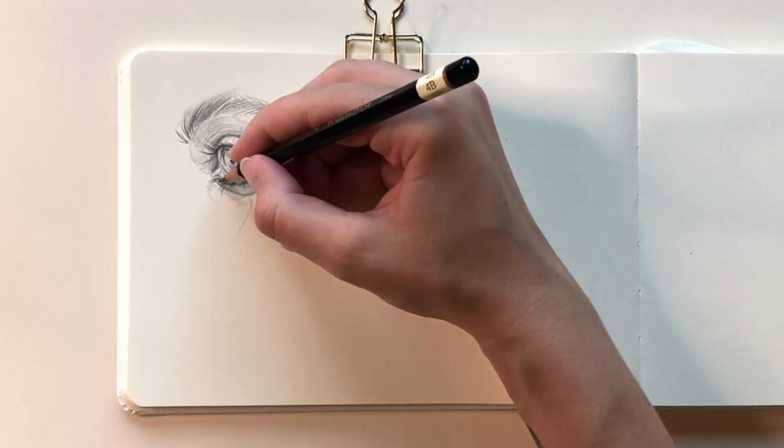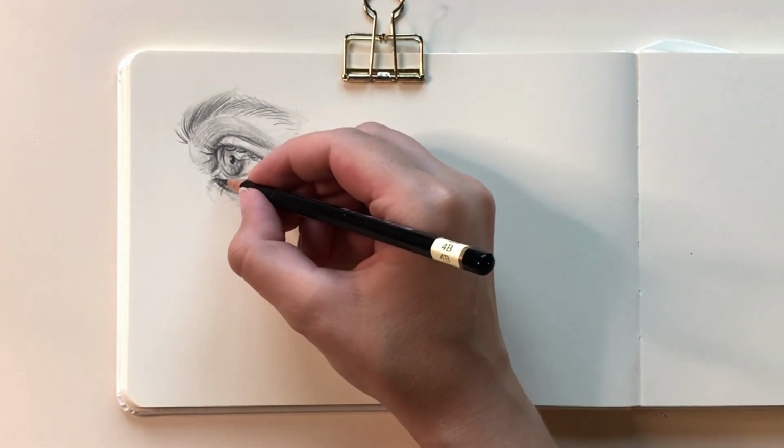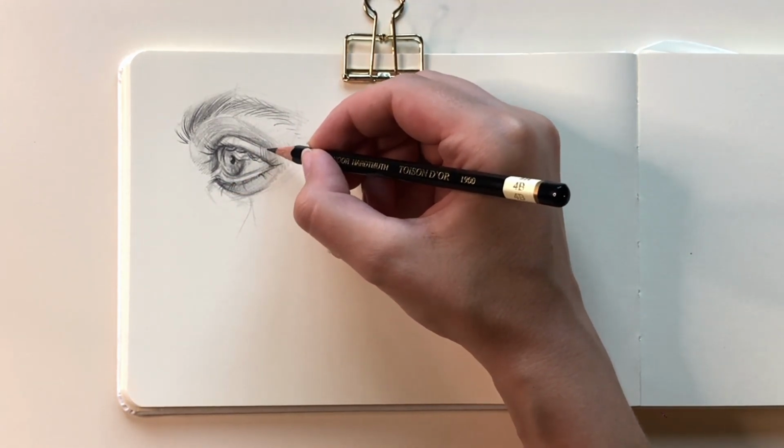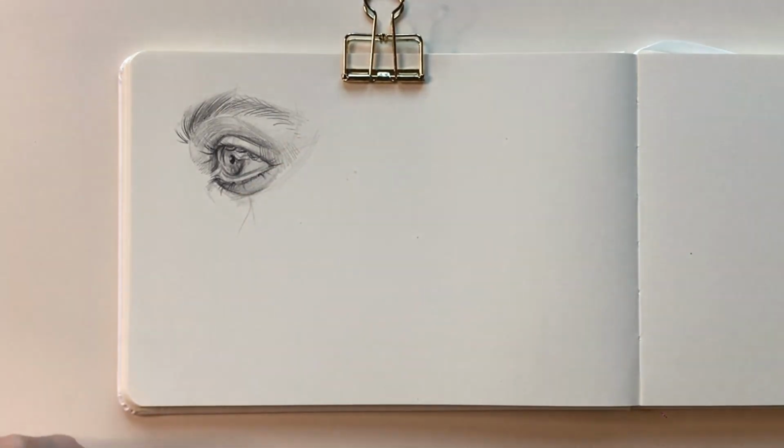But I do it on purpose because I like to show that I understand how the eye is built, and yeah, I kind of overdo this effect, but it's my decision. It's not realistic, but it's semi-realistic, and I just like this effect.